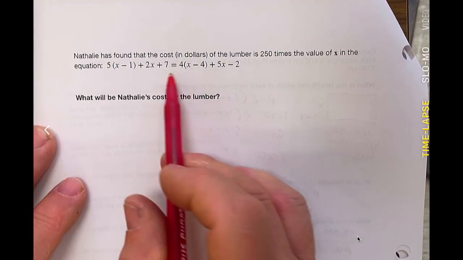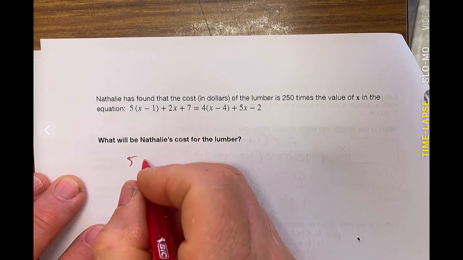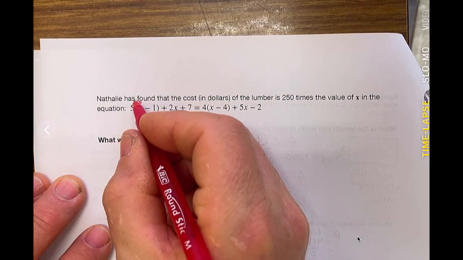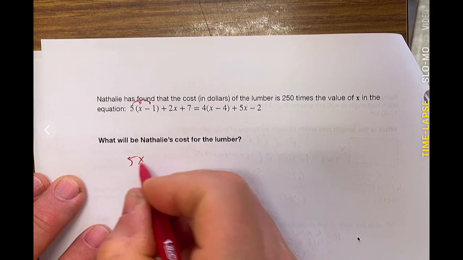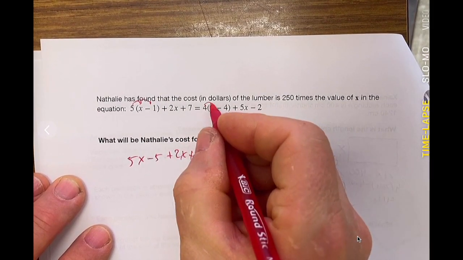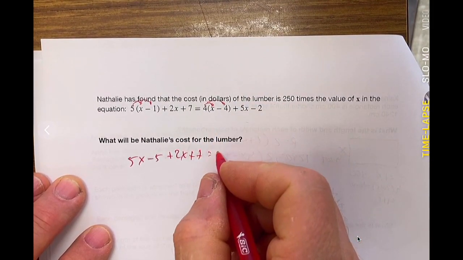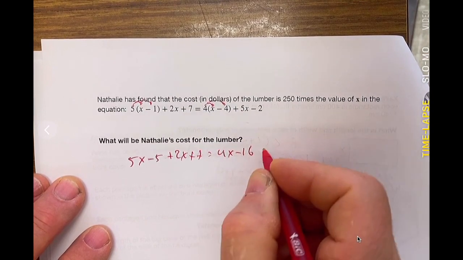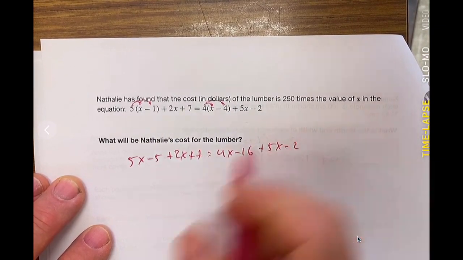Natalie has found that the cost in dollars of the lumber is 250 times the value of x in this equation. She has to solve for x. 5 is going to distribute and multiply the x. That gives us 5x minus 5 plus 2x plus 7. The 4 is going to multiply the x and multiply the negative 4, giving us 4x minus 16 plus 5x minus 2.